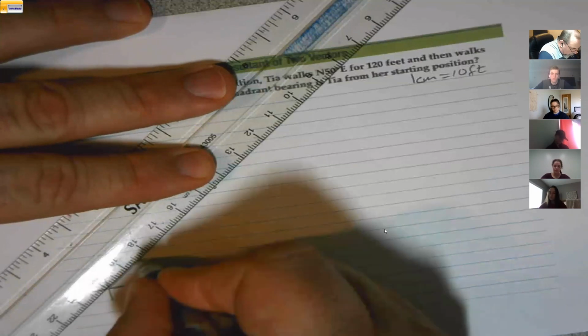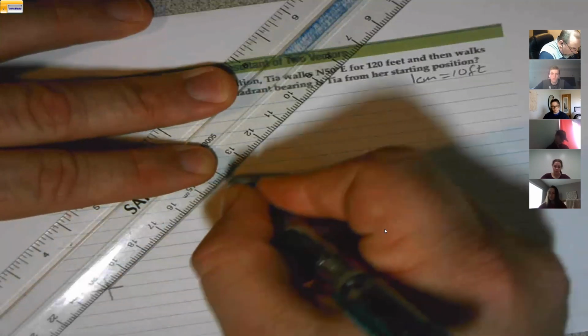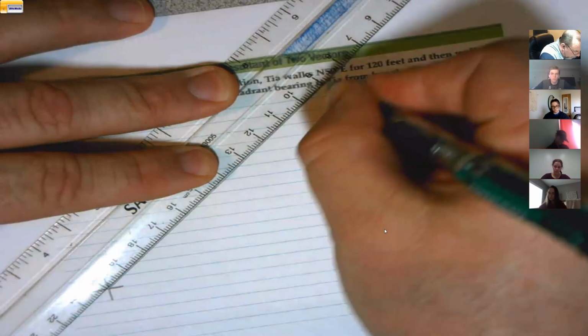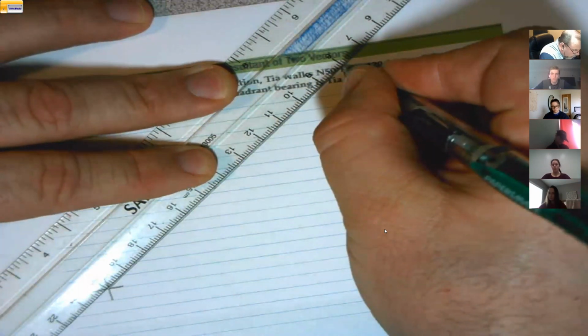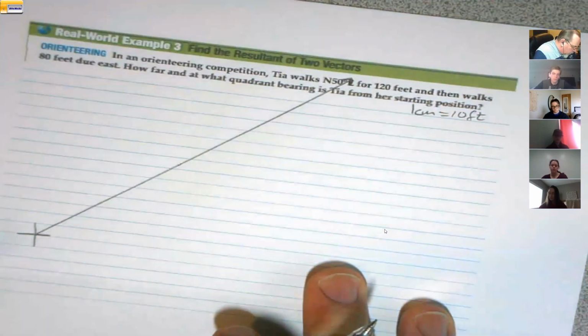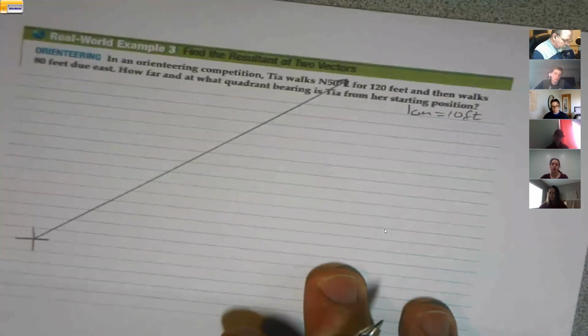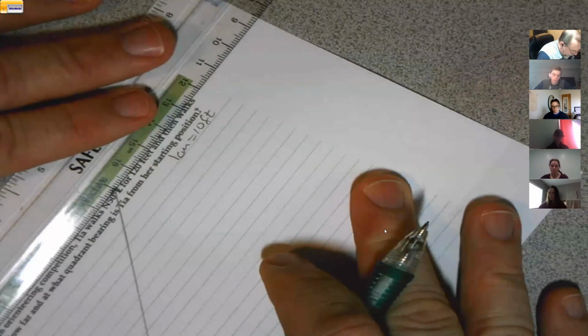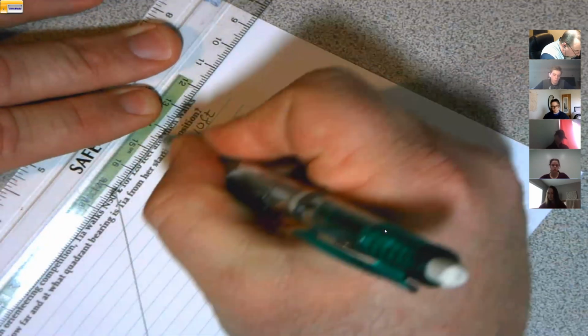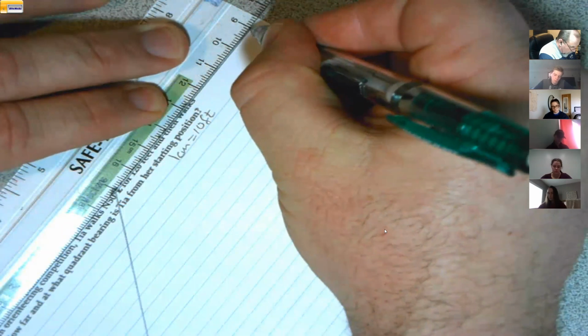1, 2, 3, 4, 5, 6, 7, 8, 9, 10, 11. Oh, I ran it all the way up here. Oh well. I have to go 8 centimeters due east. Do I have 8 centimeters of room left? I think I do. 1, 2, 3, 4, 5, 6, 7, 8. Oh, I just made it. Just made it.